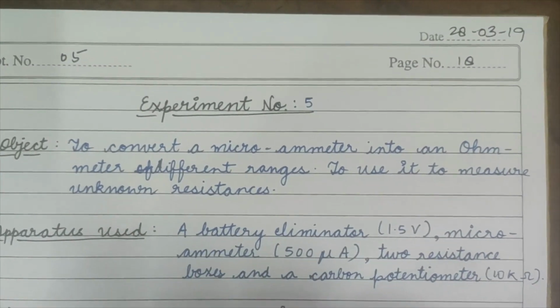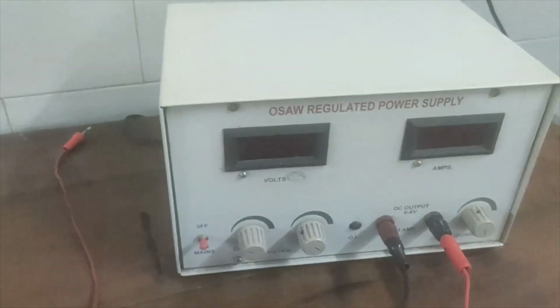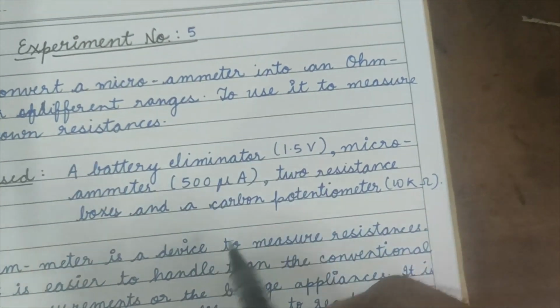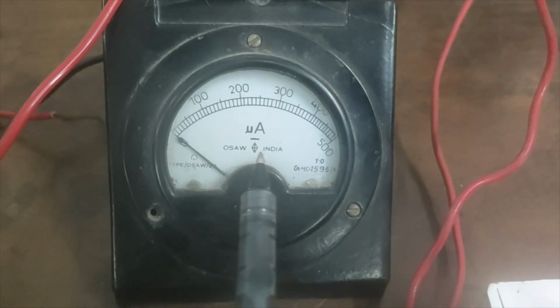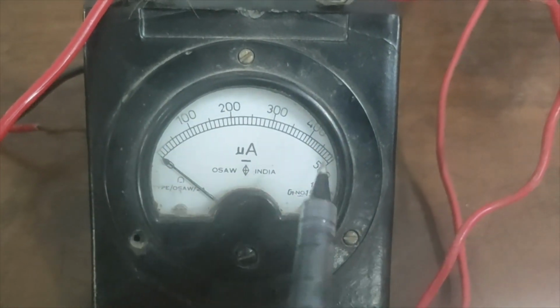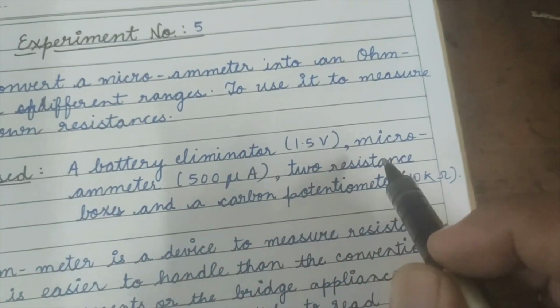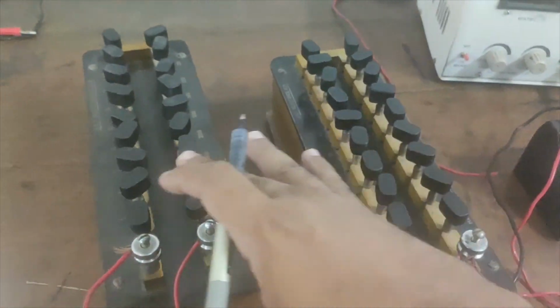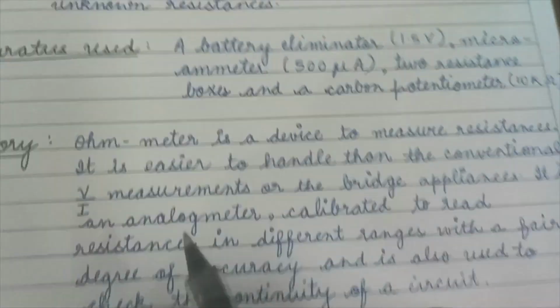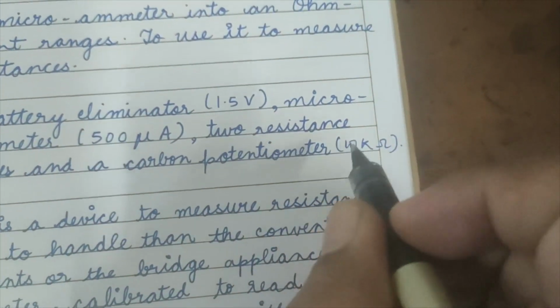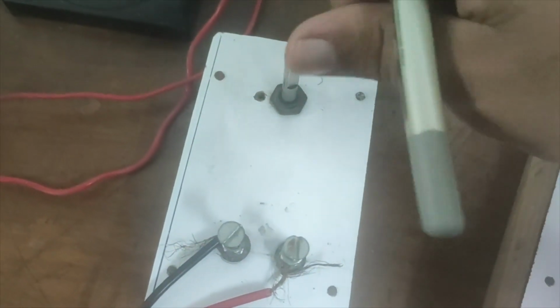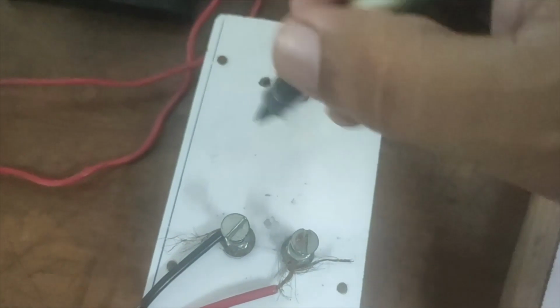The apparatus which we need is a battery eliminator. You can see this is my battery eliminator, and then we need a 1.5 volt supply and a micro-ammeter. This is my DC micro-ammeter of range 500. It's important: 500 micro-ampere range. And then I need two resistance boxes, and a carbon potentiometer of 10 kilo ohm value. This is my carbon potentiometer, and this is the knob through which we will vary the resistance inside, up to 10 kilo ohm.